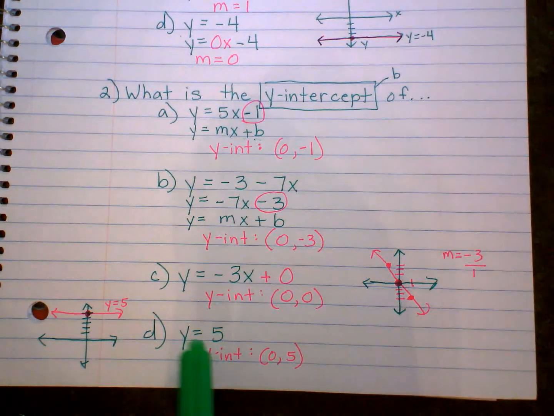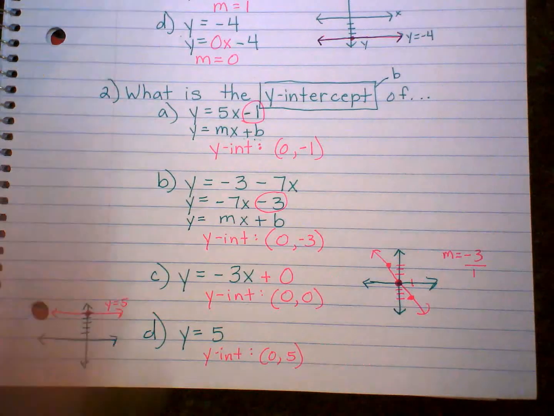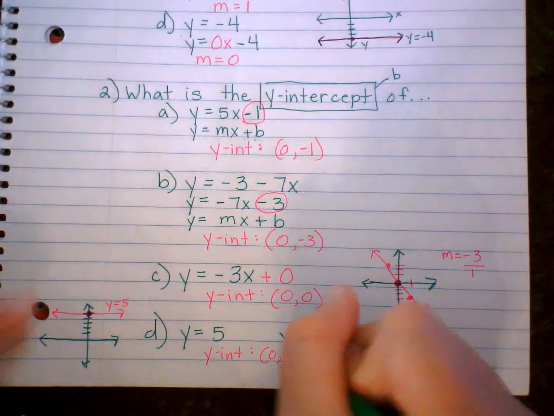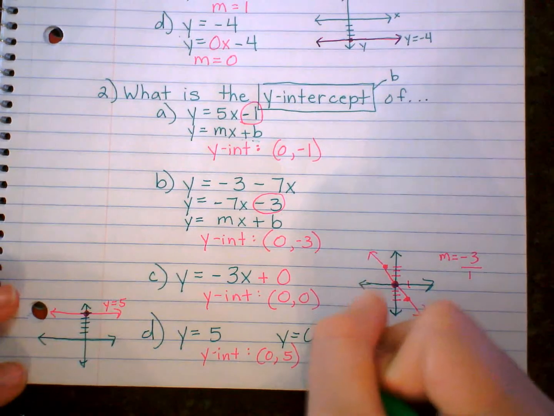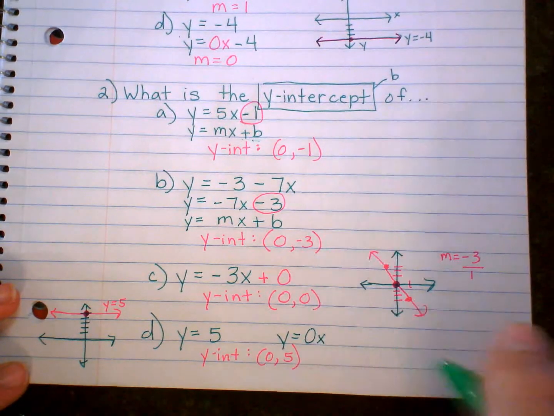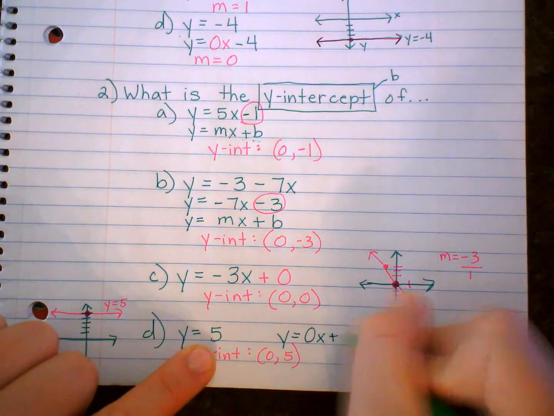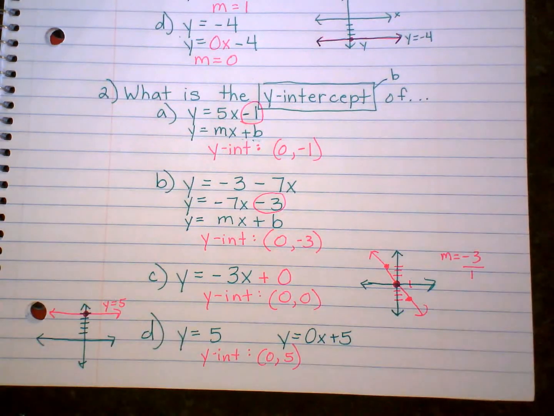So y equals 0x plus 5, basically. That's what this equation really is, because there's no slope. The slope is 0. The steepness never changes. So the slope is 0, so they don't even write that. Plus 5 is the y-intercept. Okay, so let's do 2 more examples in this video.